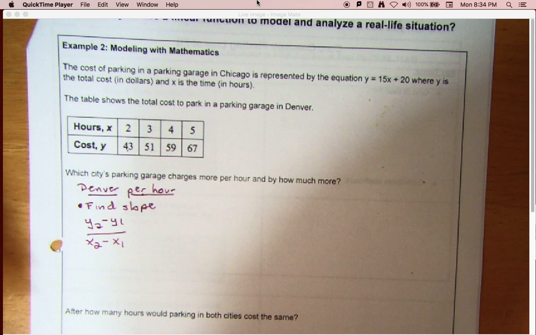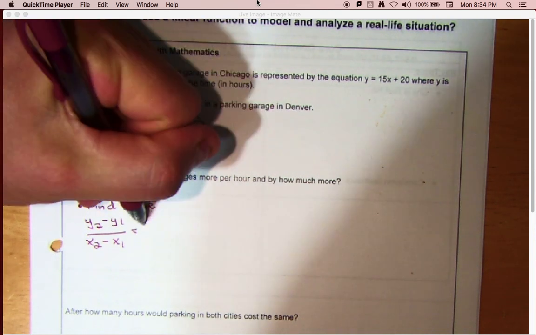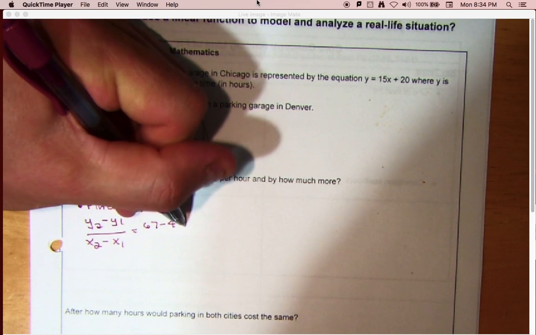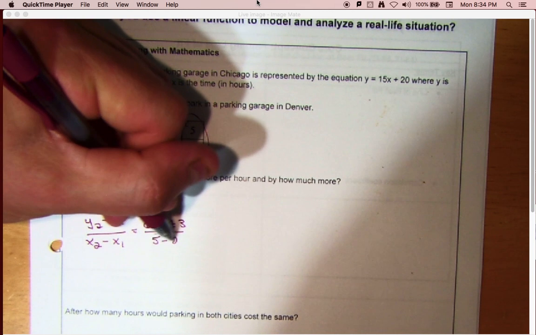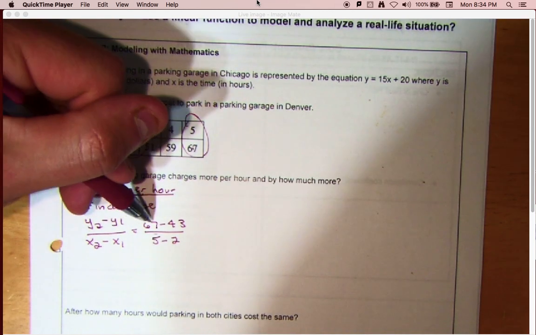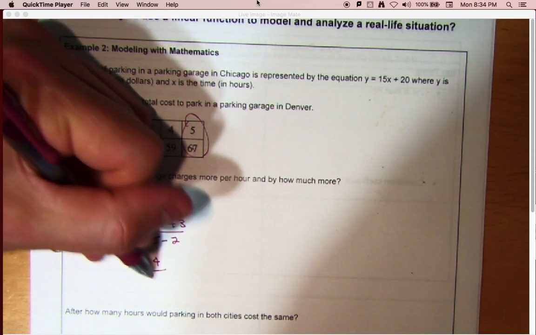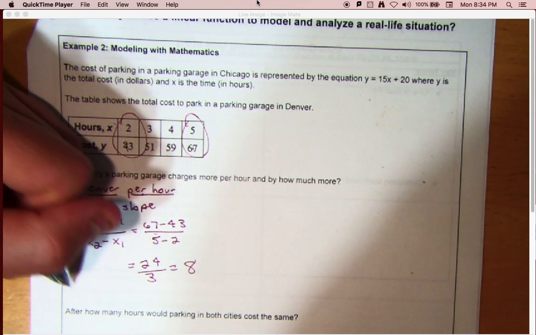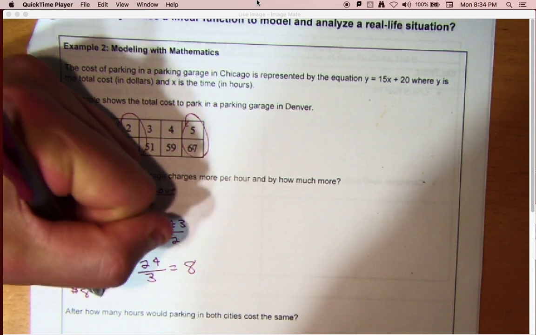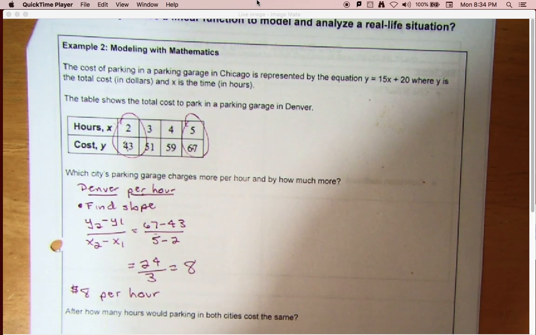And I'm going to use my two ends. So I'm going to use those numbers right there. And so I'm going to go 67 minus 43, which is y2 minus y1, over x2 minus x1, 5 minus 2. And you can see I get 67 minus 43 is 24 over 3, which reduces to 8. And so that 8 represents how much they charge per hour. Okay, so that's Denver. They charge $8 per hour.